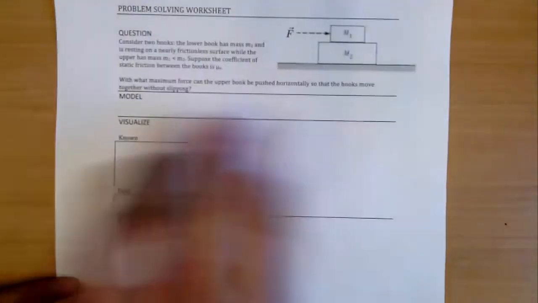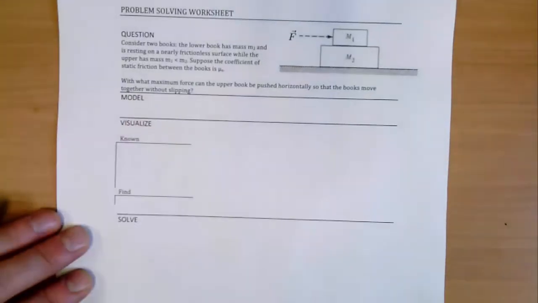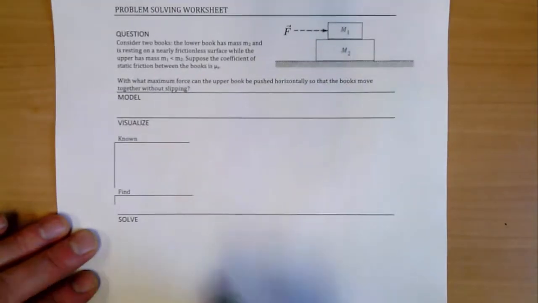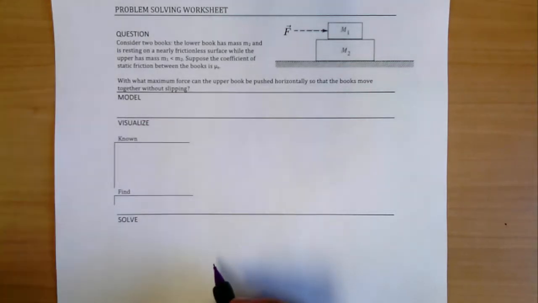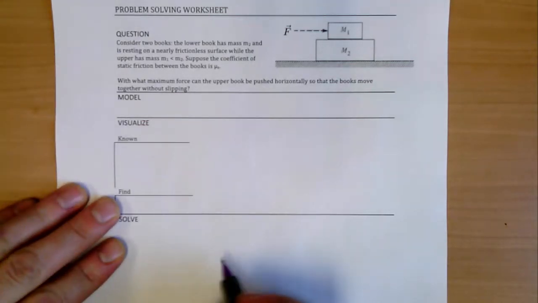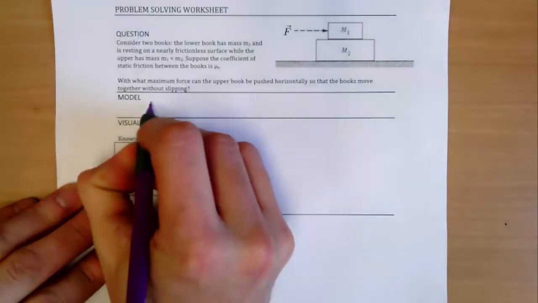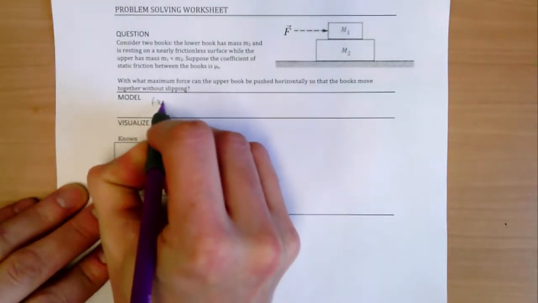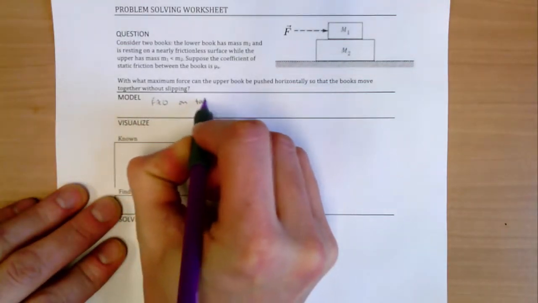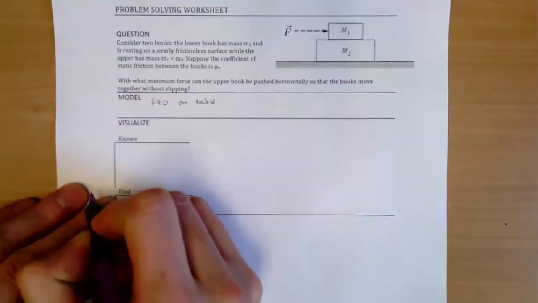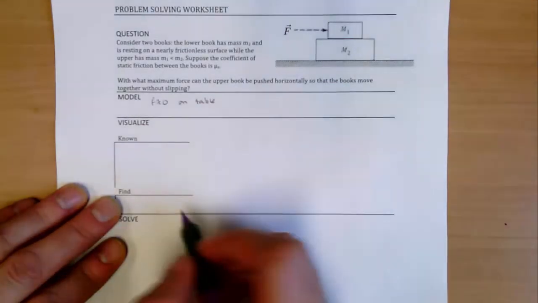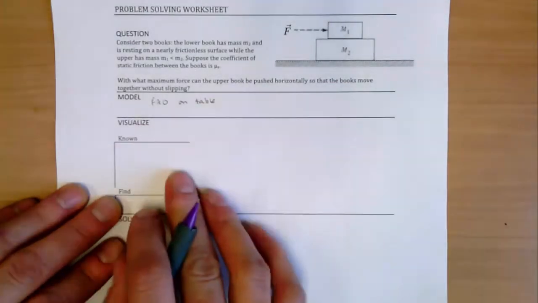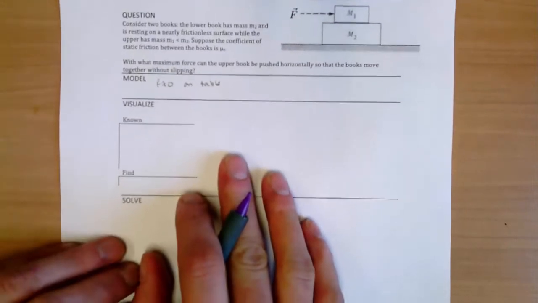Alright, I have this problem solving worksheet where I have all the steps outlined for problem solving, so I'm going to use that. The first step is to model. Model just means what are the assumptions we're making when we solve this, and essentially it's stated in the problem. It tells us that the friction is almost zero on the table. There's one assumption. That's pretty much the only thing we really need to write here for modeling. We're going to use the particle model, of course, but that's not particularly important to write since we do that almost always.